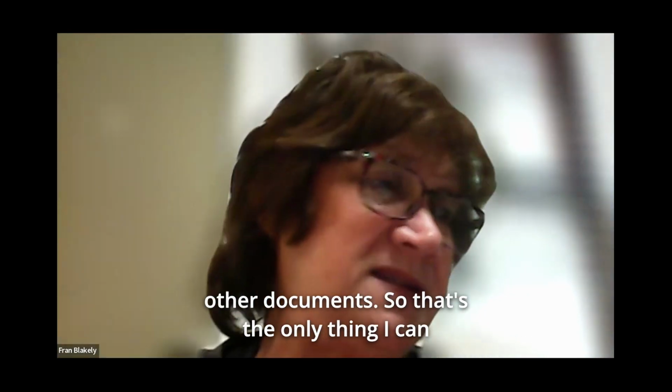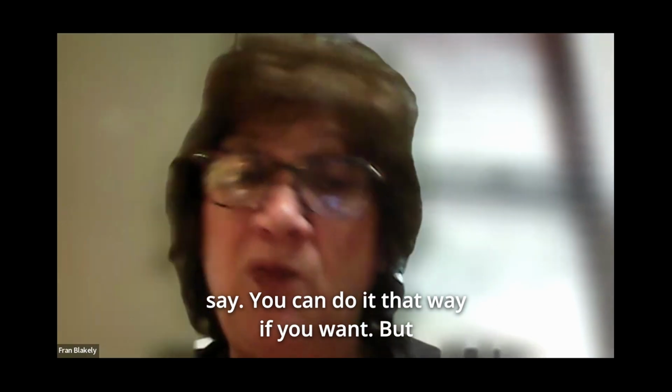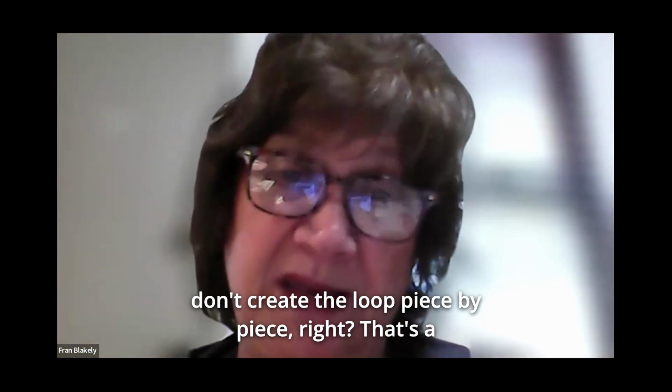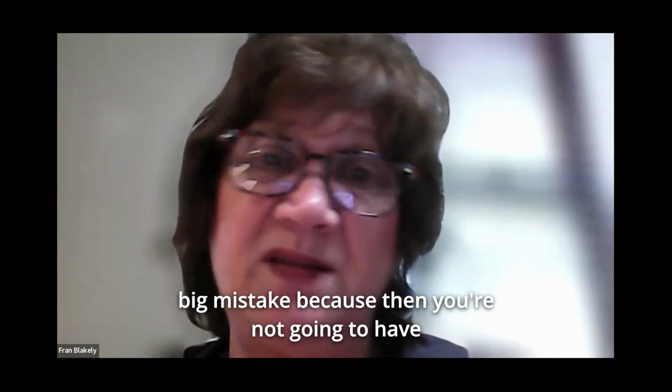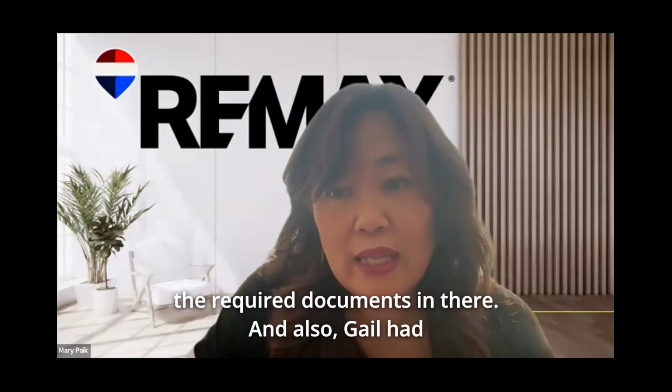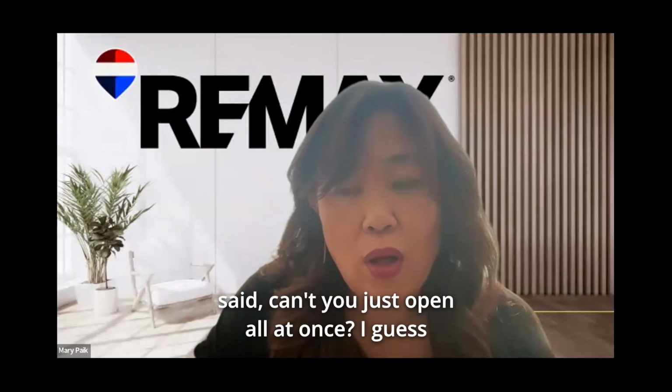So that's the only thing I can say. You could do it that way if you want. But don't create the loop piece by piece, right? That's a big mistake because then you're not going to have the required documents in there. And also Gail had said, can't you just open all at once?